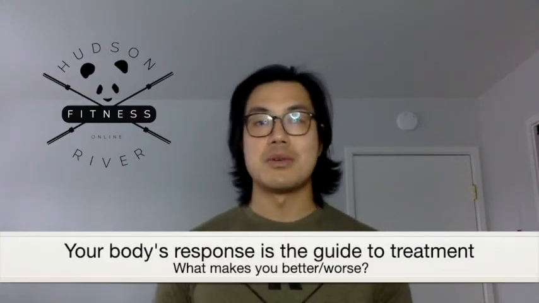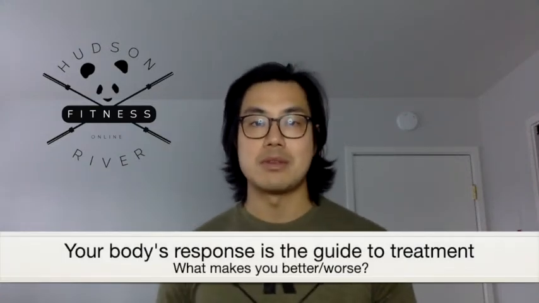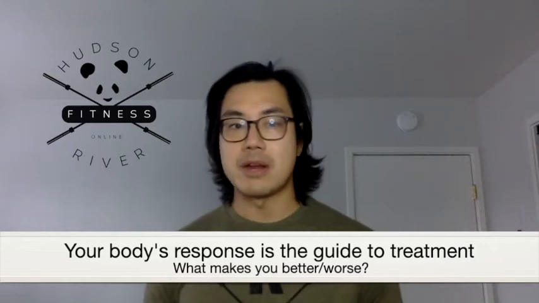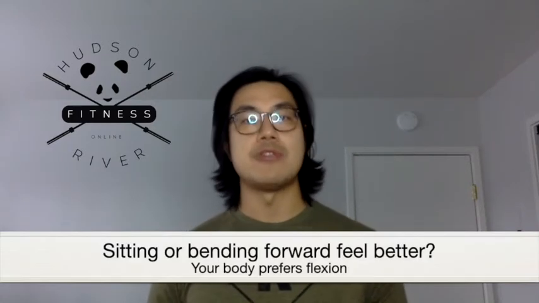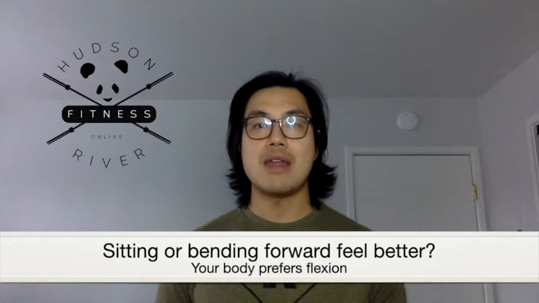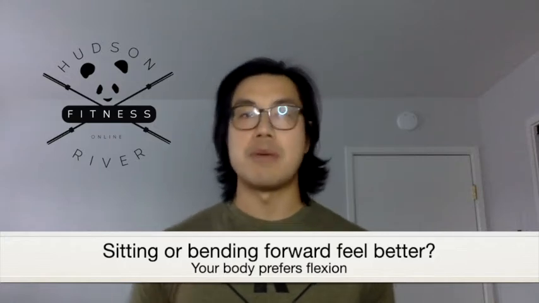So remember how I said reflect on the positions that actually make you feel the best or better? This guide is going to help you take those next steps. So focus on what makes you feel better. Now, if sitting and bending forward actually makes you feel better, then try that out. Then try forward bending a couple times. You can get onto your back and pull your knees to your chest for a gentle stretch, or simply bend forward and touch your toes.